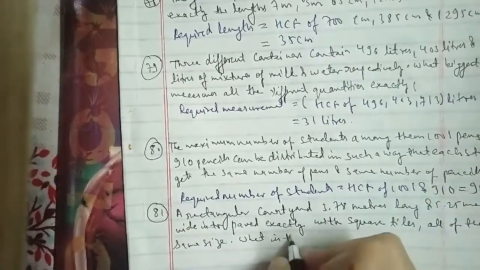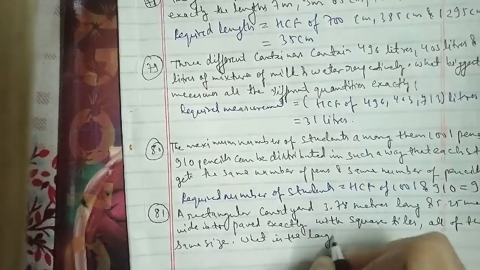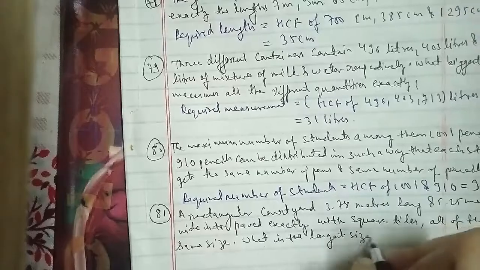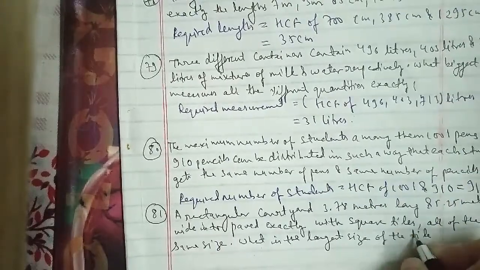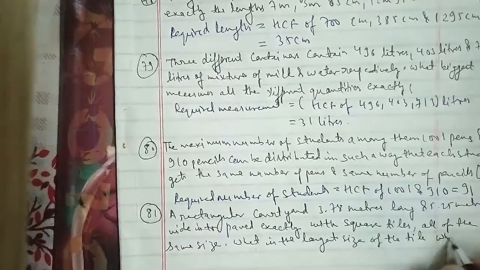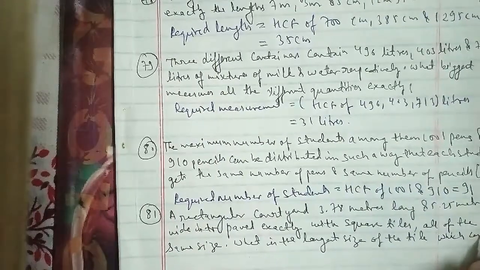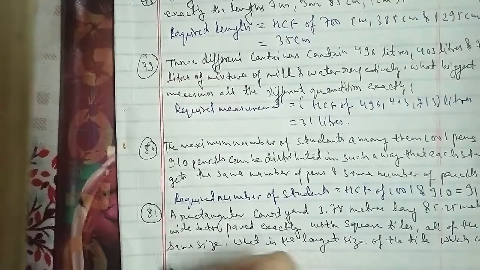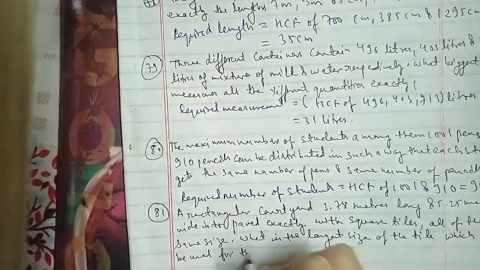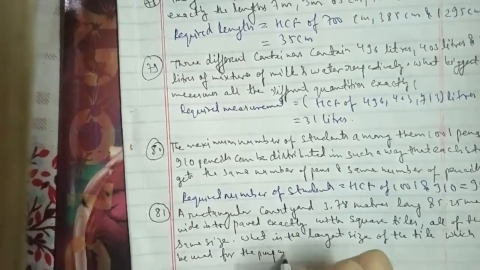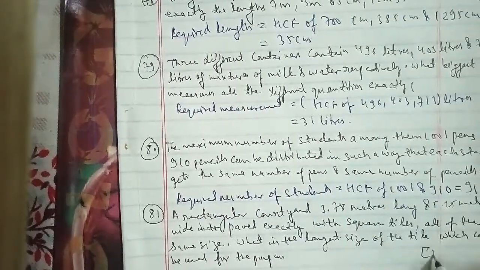What is the largest size of the tile which could be used for the purpose? This has been asked in NIFT examination paper.